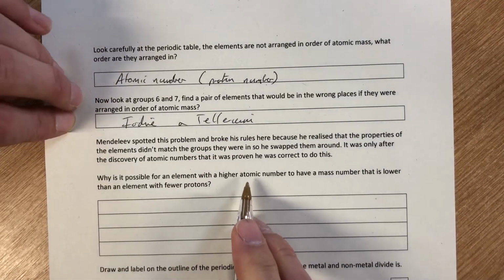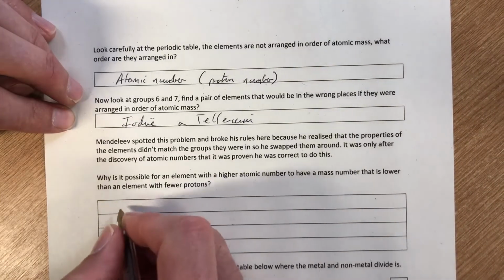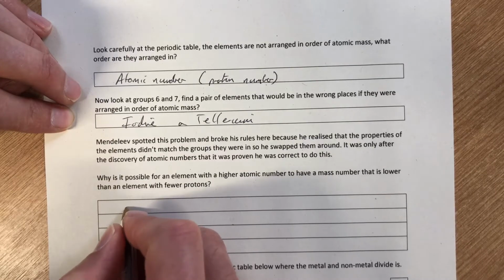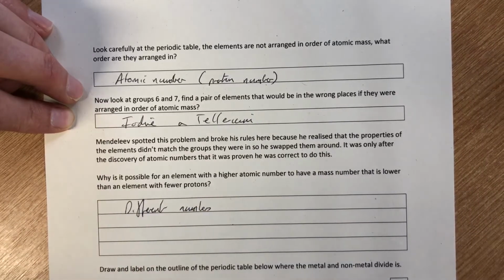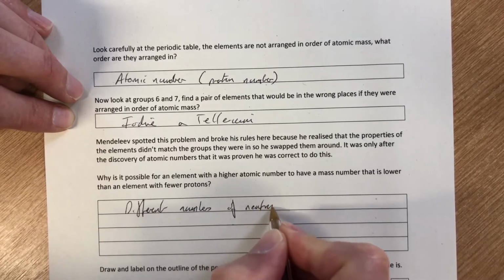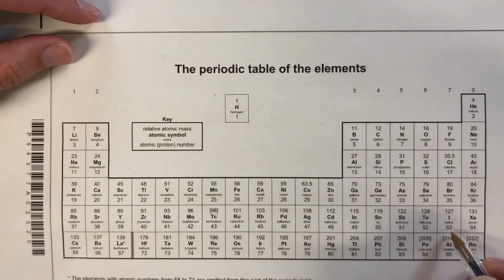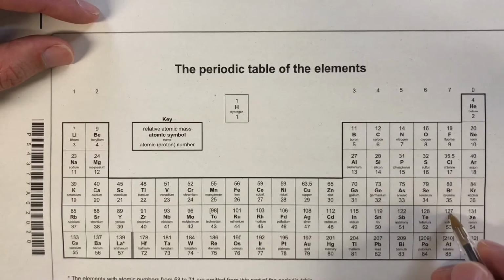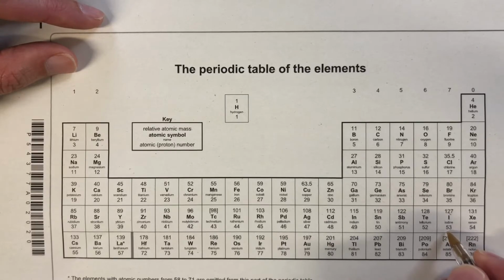Why is it possible for an element with a high atomic number to have a mass number that is lower? Well, it's all down to the number of neutrons. Okay, so different numbers of neutrons. If you go back a few pages, when we looked at the relative masses of different subatomic particles, neutrons had a mass of 1 and protons had a mass of 1, different numbers of neutrons. So if we look at the periodic table here, we can see that it's possible for iodine to be after tellurium, even though it has an atomic mass that's less, because it has different numbers of neutrons. So it says here iodine has 53 protons.